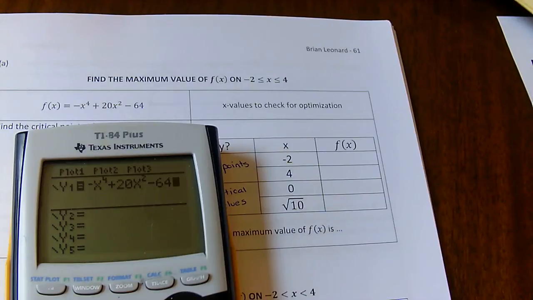Now I know when I look at the graph, I'm going to be able to see which ones are the maximums, but on your test, you want to actually write down the actual f of x. So f of negative 2 and so forth. Now there's two ways you can do that. You can go to the graph and trace it, or we can plug those values in manually.